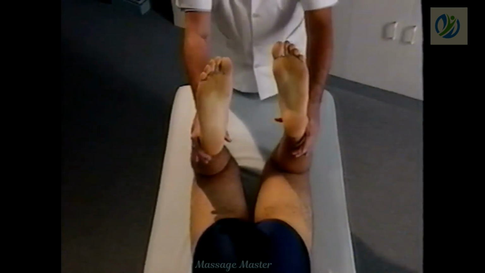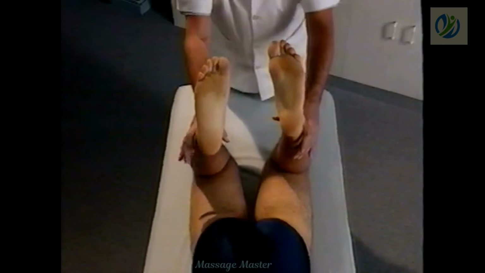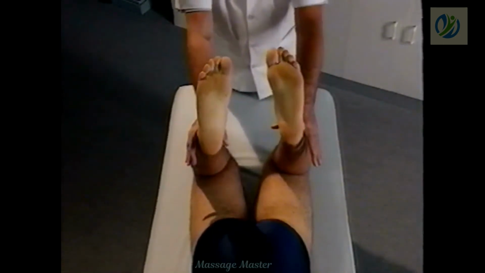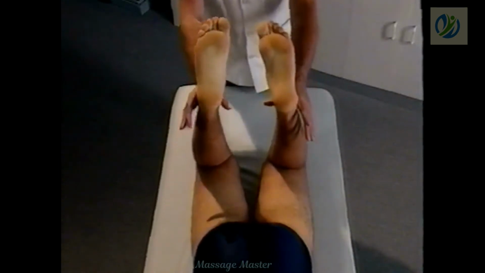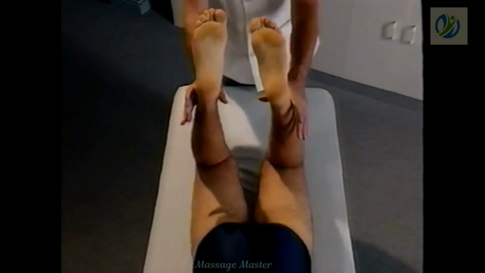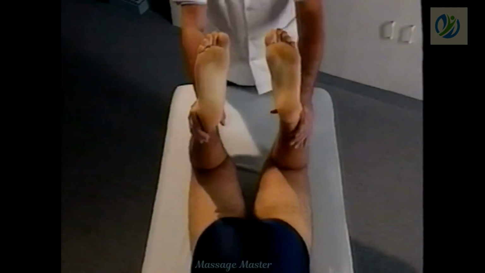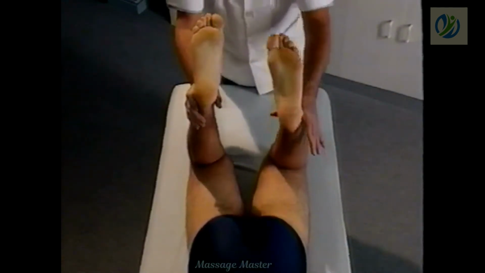Now, to make sure that this isn't due to weakness of this right, I'm going to ask him, straighten out your knees, Mark, push. And that feels symmetrical to me. So he has symmetry of his strength. So I know I have tightness of the left side.